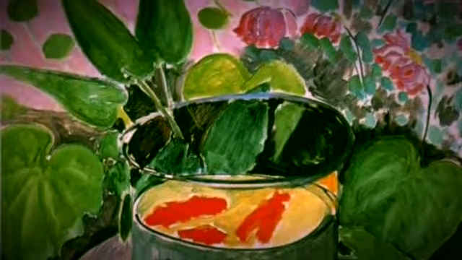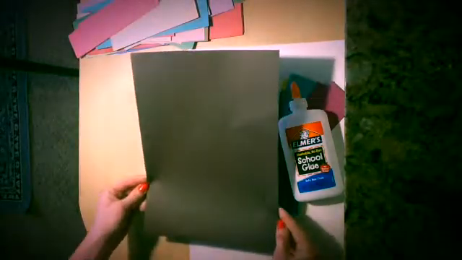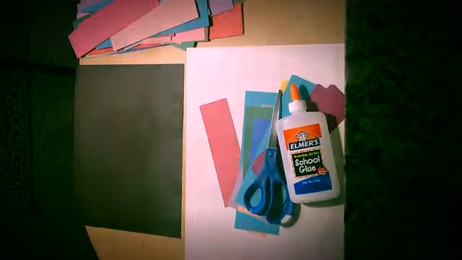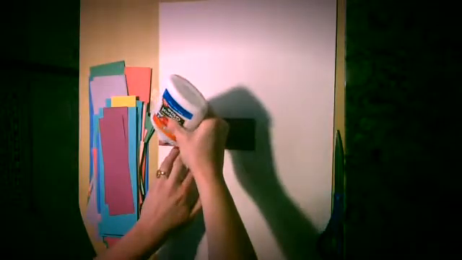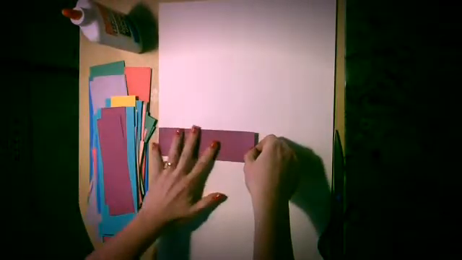We are going to create the background of our goldfish picture with our large poster board and rectangles of construction paper. Our job is to literally cover this entire large piece of white paper with geometric shapes. So there's a purple rectangle. You can also use scissors to change the shapes if you want. You could cut a skinnier rectangle, or cut out a triangle, or a square. But the key here is to only cut out geometric shapes that have names.